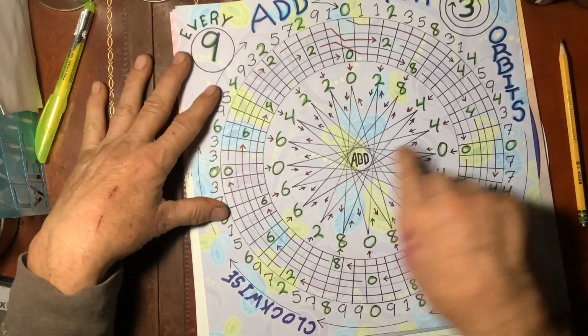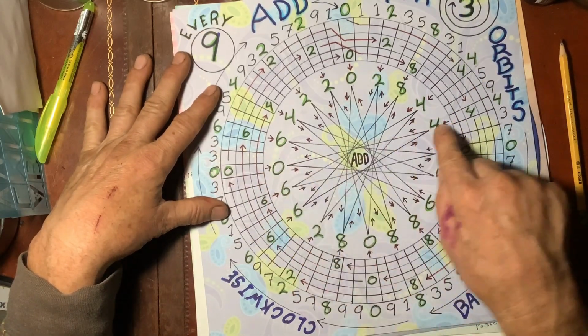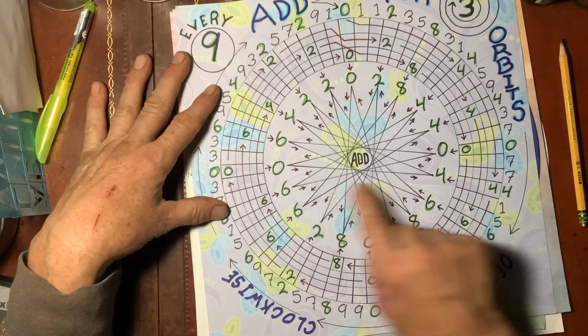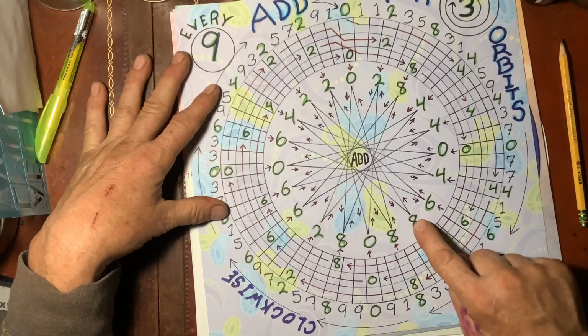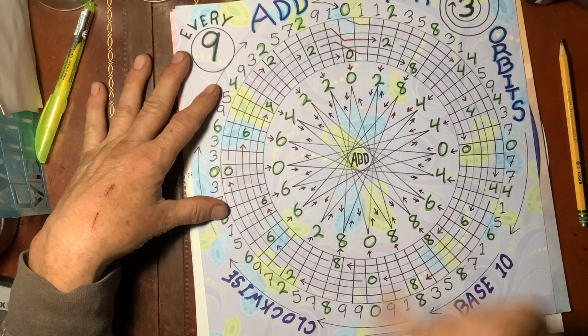6 plus 4 is 10. Keep the 0, drop the 10. 4 plus 0 is 4, and 0 plus 4 is 4. 4 plus 4 is going to be 8, and so on and so forth.